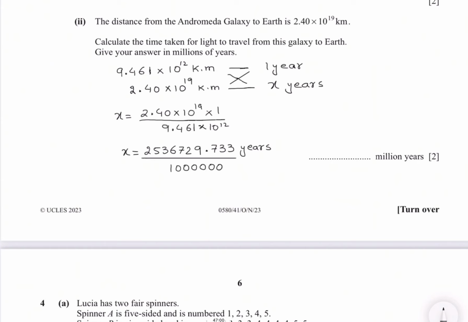So divide by 6 zeros. 2.5367 into 10 power 6 years. So 3SF is 2.54 into 10 power 6.